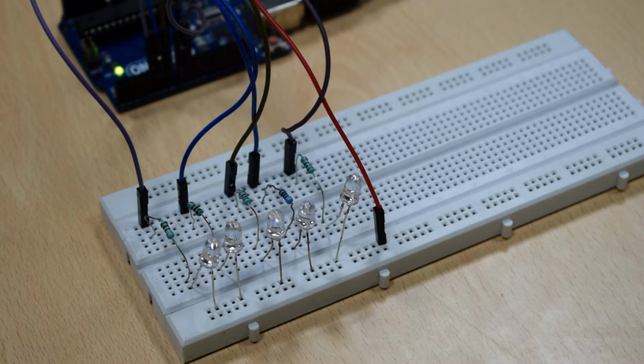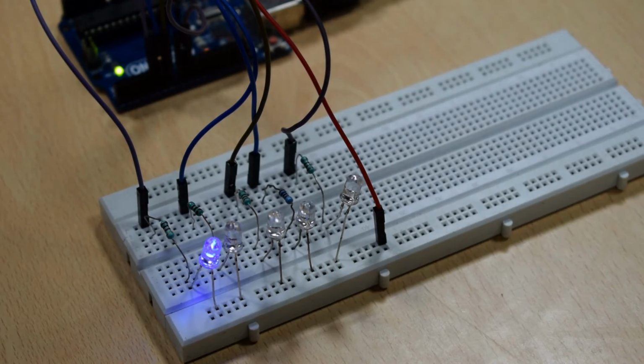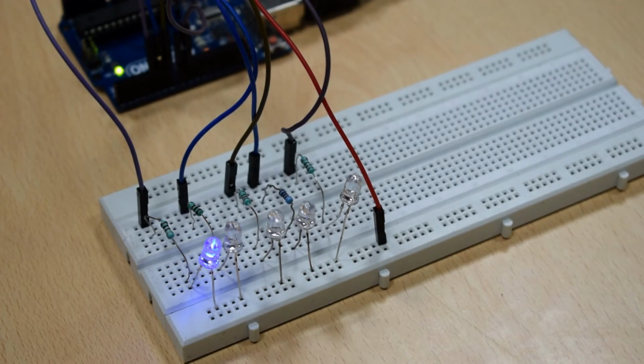Let us give the inputs x is equals to 0, y is equals to 0 and z is equals to 0 and dump the code. You can see F is not glowing, but D is glowing. So by this we can say D is not our answer. Among A, B, C, anyone might be our answer.